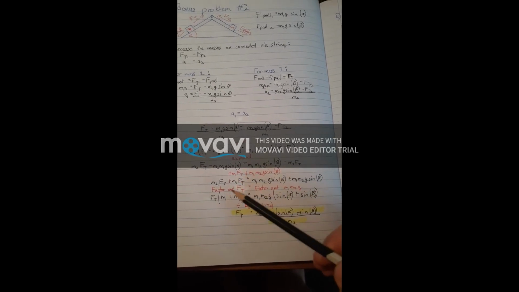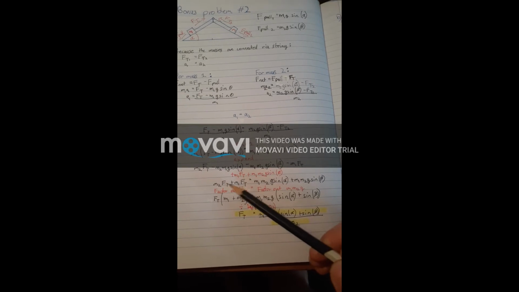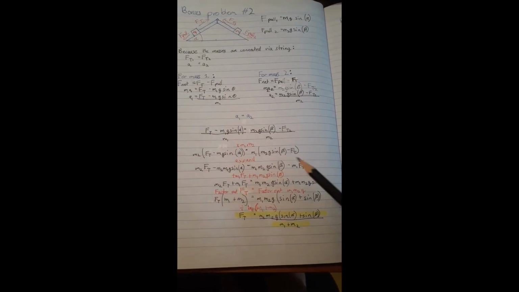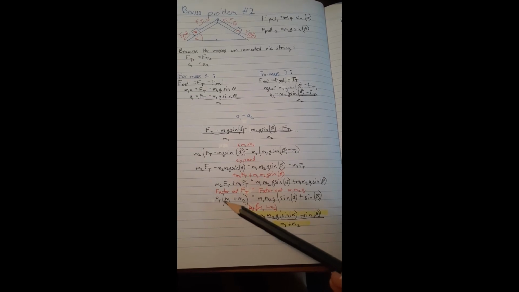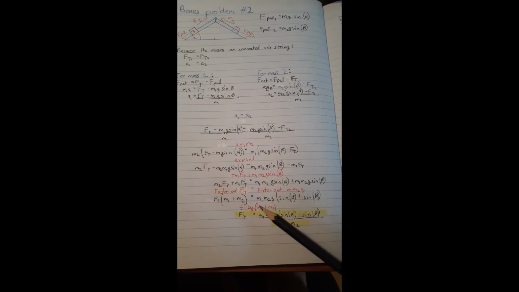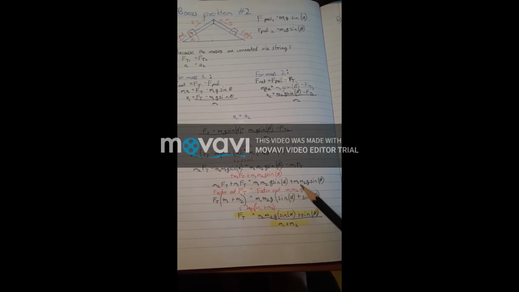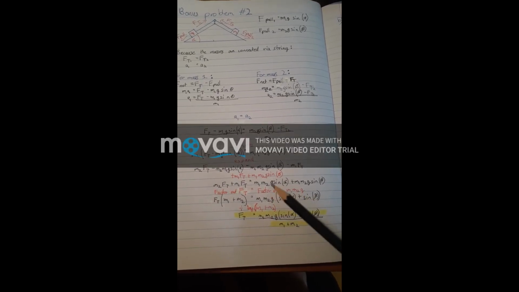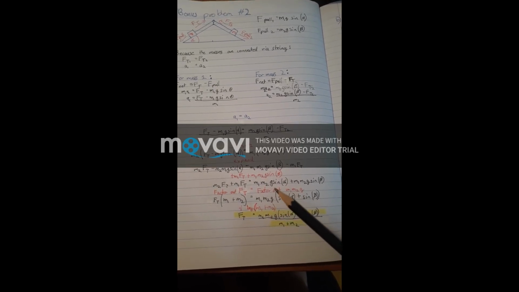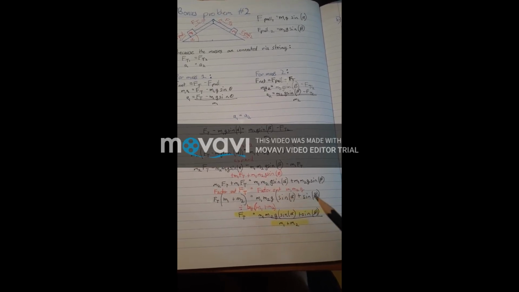So now on the left hand side, we're going to factor out the force of tension, because as we said earlier, the force of tension was equal for each, so we can factor that out. We're going to be left with the force of tension times mass 1 plus mass 2. On the right hand side, we're going to factor out m1 m2 g. That's common to both of these terms. So m1 m2 g multiplied by sine of alpha plus sine of beta.